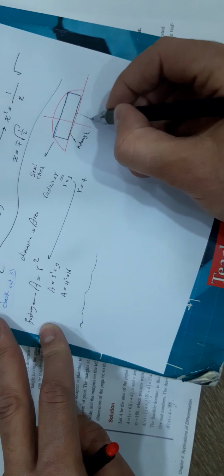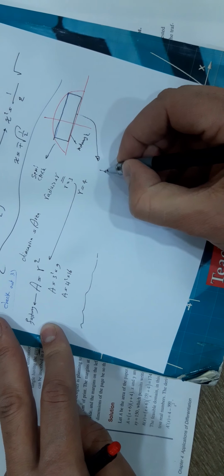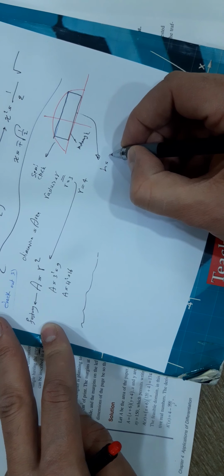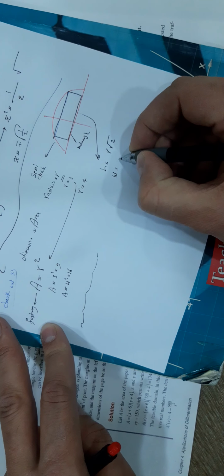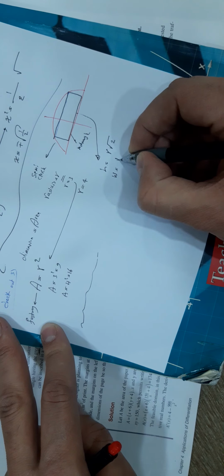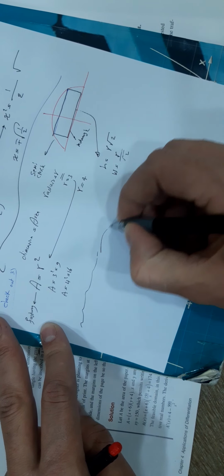Just for length and width, the length is bigger than the width. The length is always equal to r times square root 2, and the width is always equal to r divided by square root 2. That's the fast way, or examples.